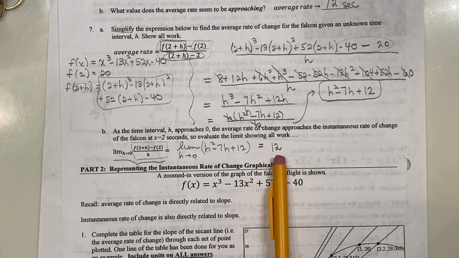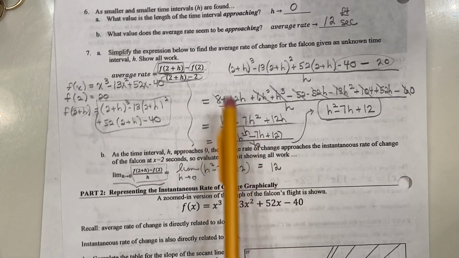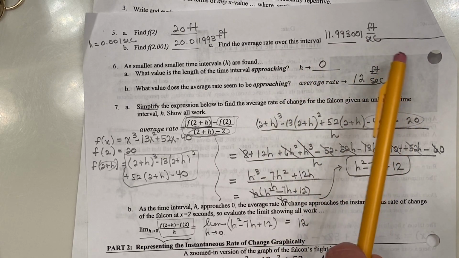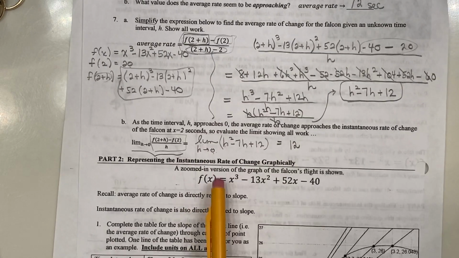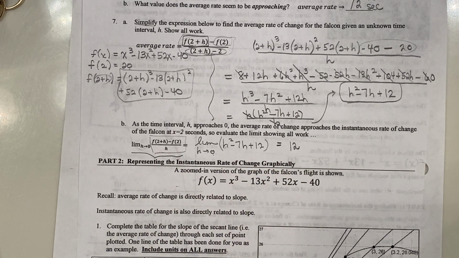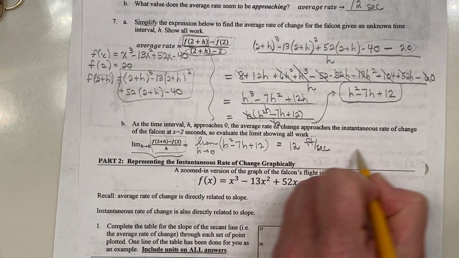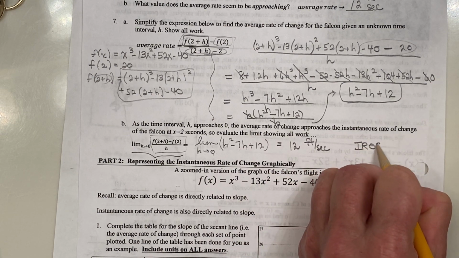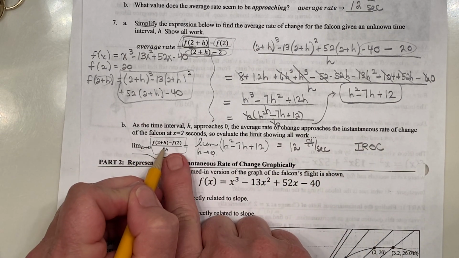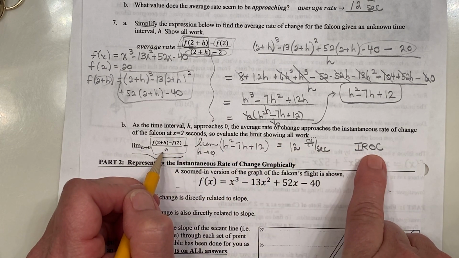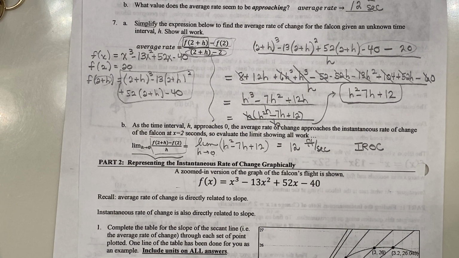So by applying the limit statement to this difference quotient, we have just found an instantaneous rate of change. And 12 makes sense because we figured, looking at our predictions up here, that the rate of change was going to be 12. But this is the way we actually prove that it is. So 12 feet per second. This is called the instantaneous rate of change, IROC. This is the average rate of change, but when you put a limit statement in front of that, it becomes the instantaneous rate of change.